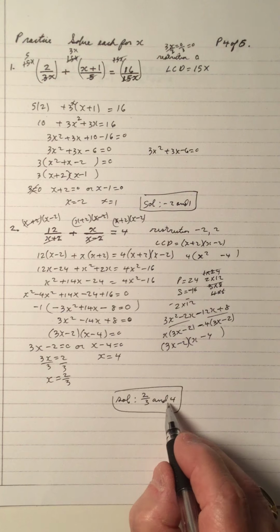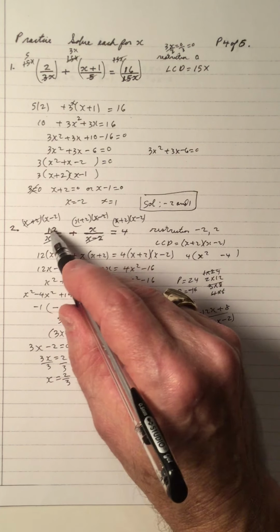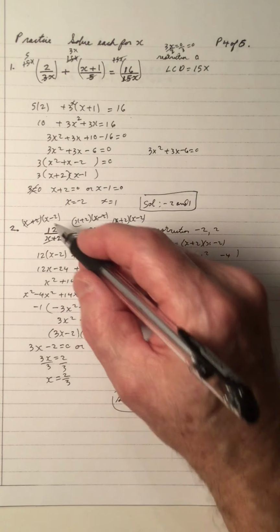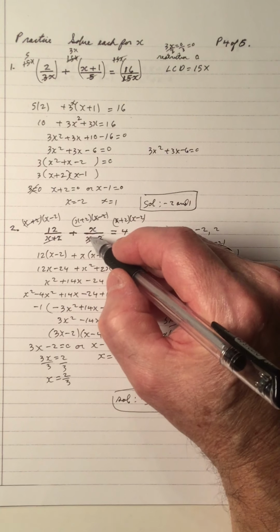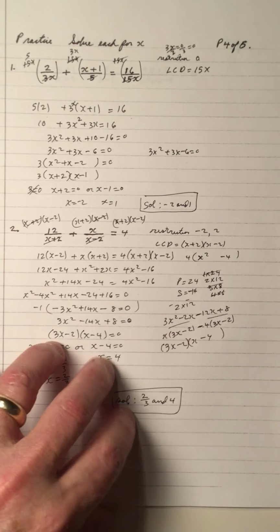So if you had time, if you take the 4 and put it back here and here and here, put the 4 in, work this side out, you'll get a 4. If you take the 2/3 and put it in and work all these out, you should get a 4. Okay, let's continue.